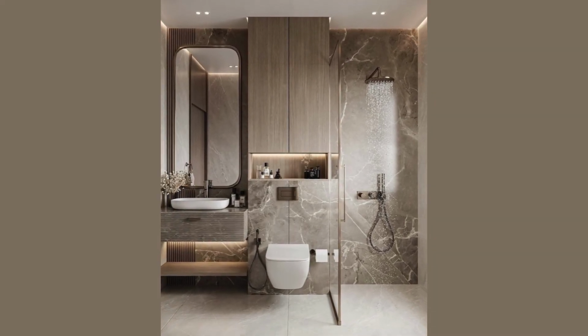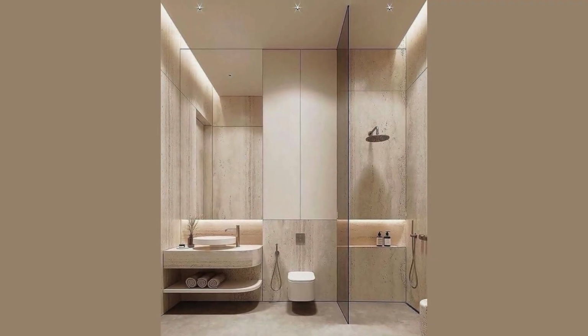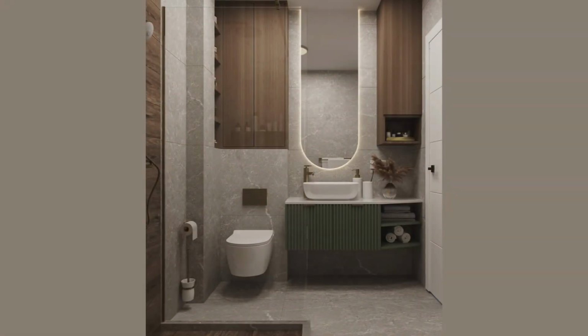Need more function? Small bathroom organization is key. Use over-the-door storage, under-sink drawers, and tiered trays to keep everything tidy and accessible.